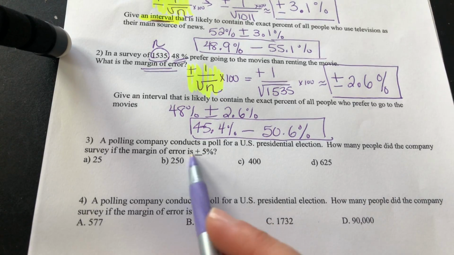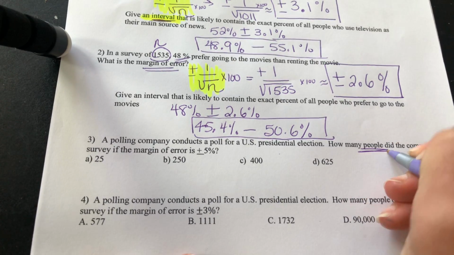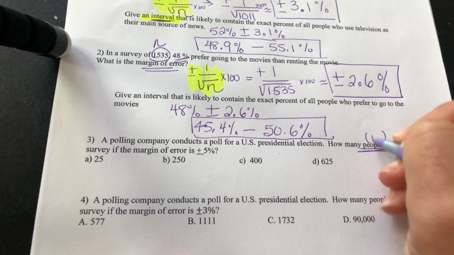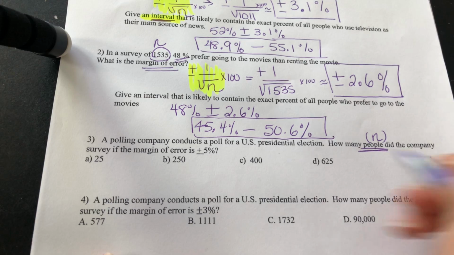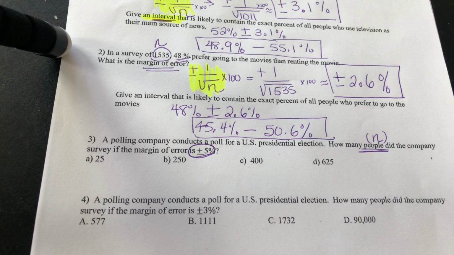So it says a polling company conducts a poll for the U.S. presidential election. How many people did the company survey if my margin of error was plus or minus 5? So you're looking in this case for n. All right. Well, let's set this up.